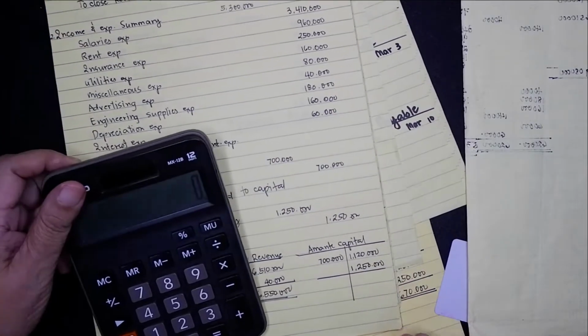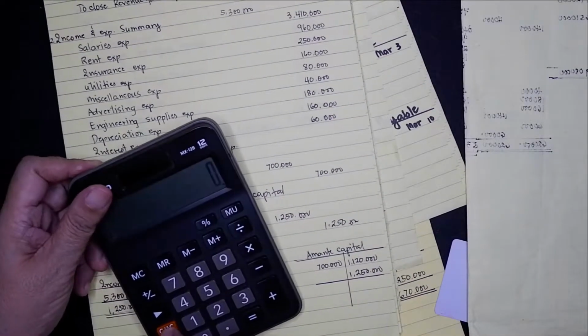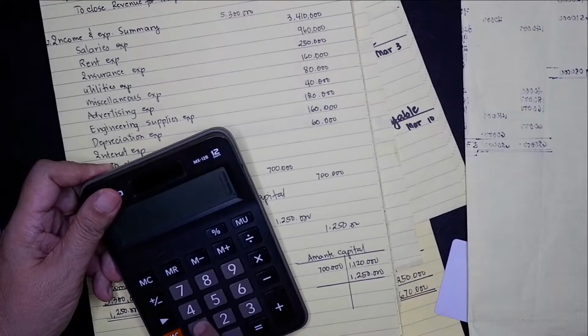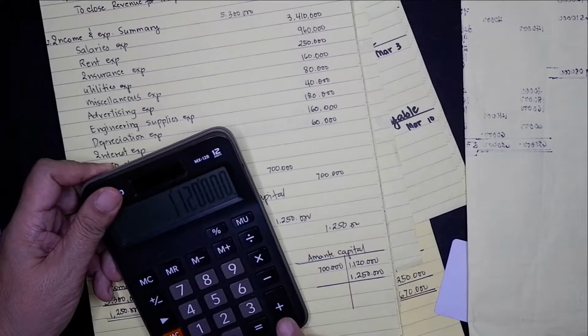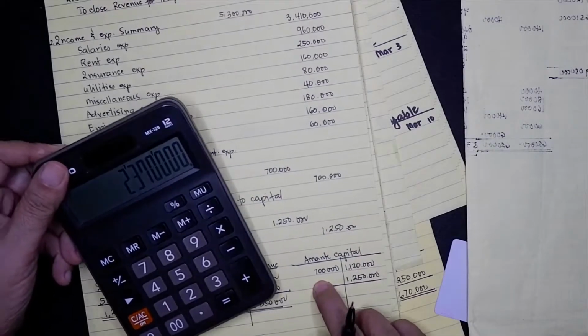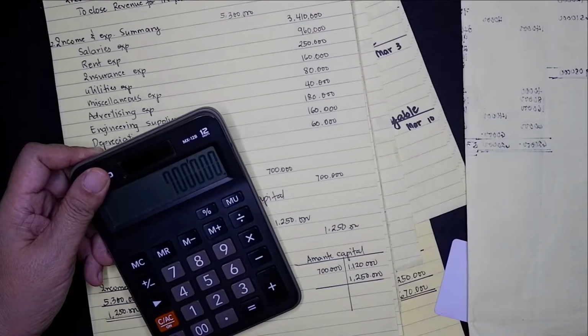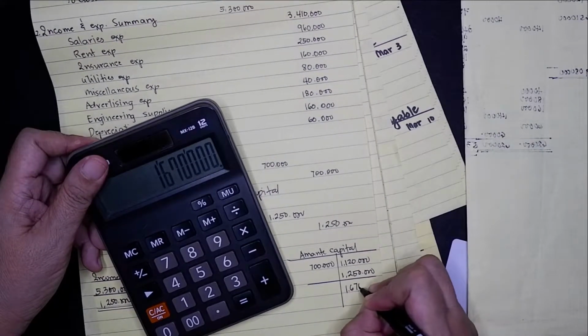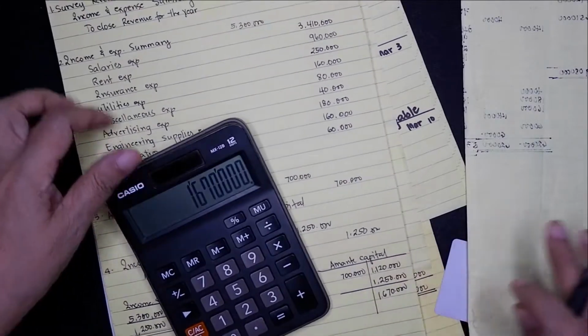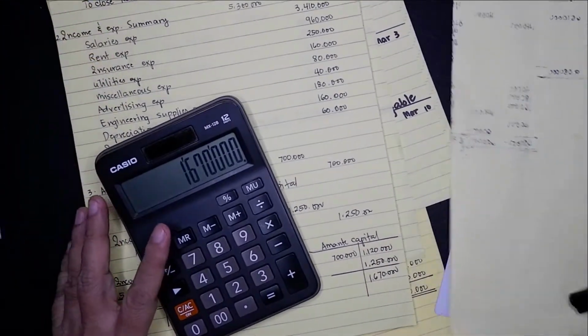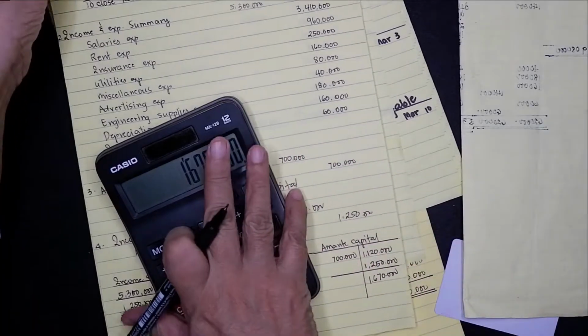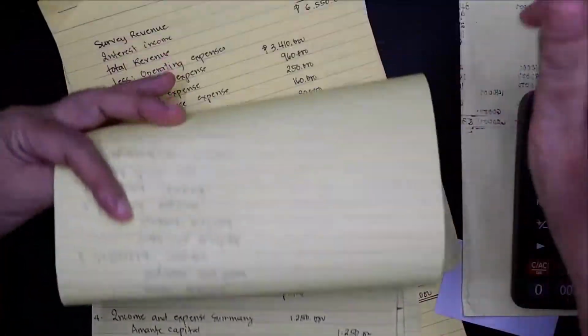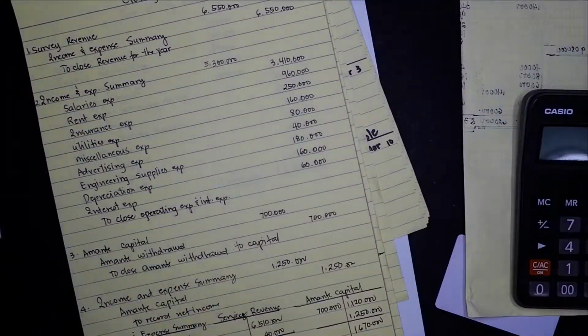So our ending balance now for Amante capital, let us take it. 1,120,000 plus 1,250,000 minus 700,000. So that is 1,670,000. So that is our ending balance in our statement of financial position.